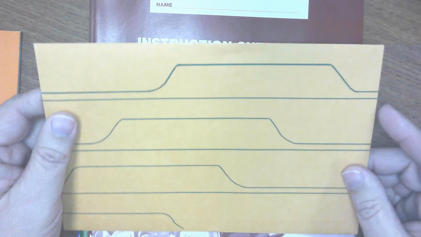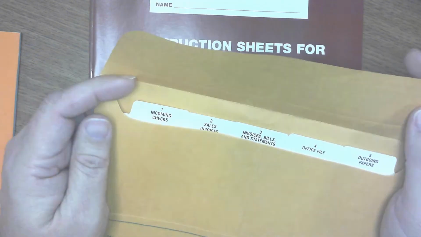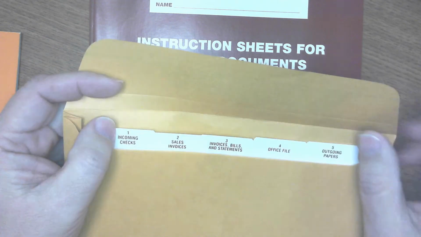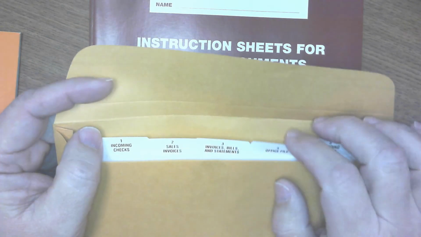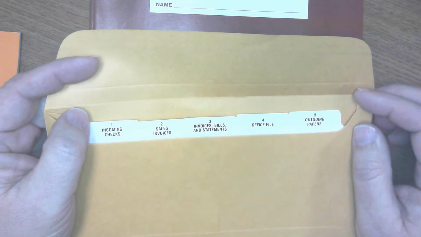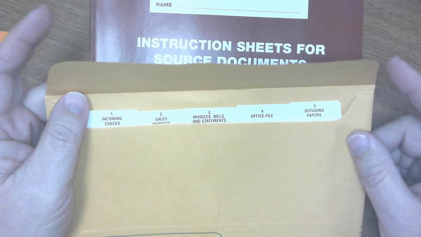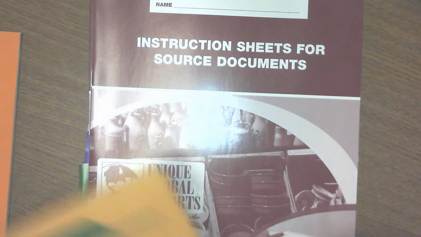You've got your filing cabinet. So this is going to be your filing cabinet. It's got tabs in here for your forms, for your different forms. They'll go in here as you get them done. You'll file stuff away. So it's your pretend file cabinet.